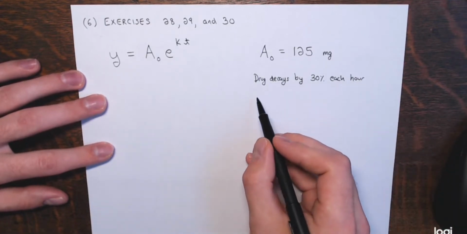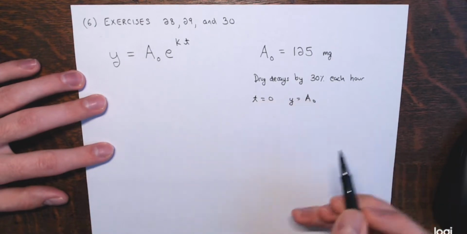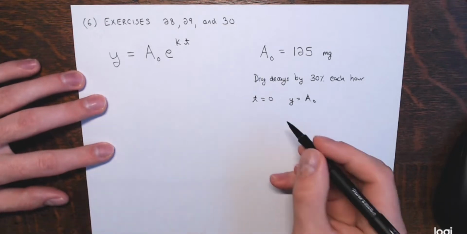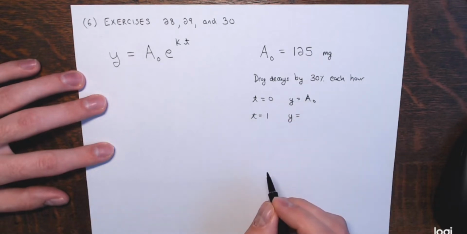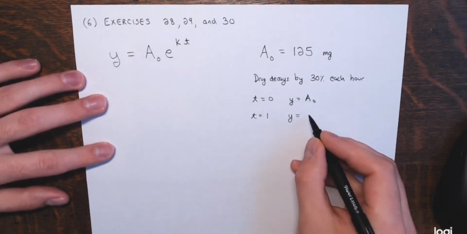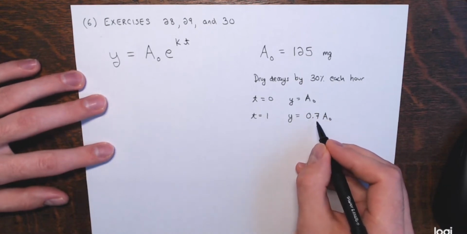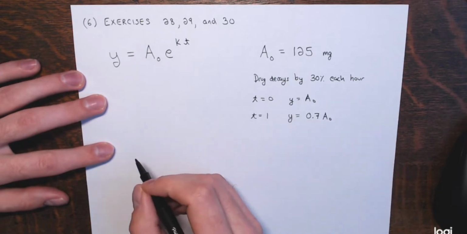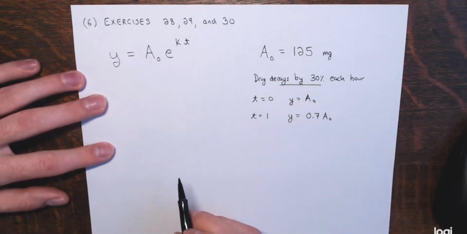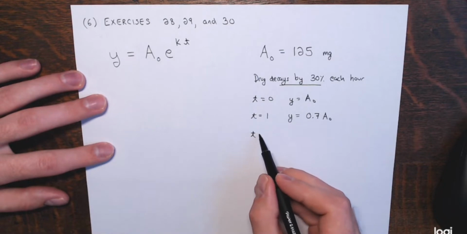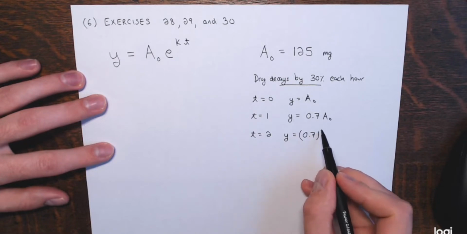So that means when t equals 0, y equals a0, whatever the initial amount is, 125. And then 1 hour later, it gets cut by 30%. Well, if you cut out 30%, that means you have 70% left. I hope that makes sense. So 0.7 times a0. If you decay by 30%, that means you have 70% left. And then 1 hour later, t equals 2, y would be 70% of this, so 0.7 squared times a0, and so on.